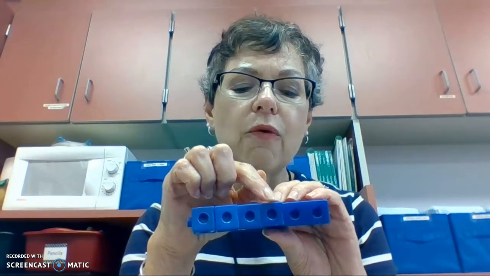Now we're going to do counting all. So we're going to count how many he has left by counting all of the cubes. 1, 2, 3, 4, 5, 6. All right, he has 6 seashells left.